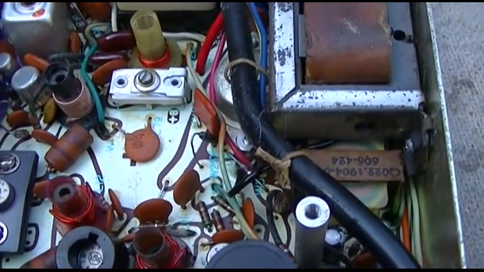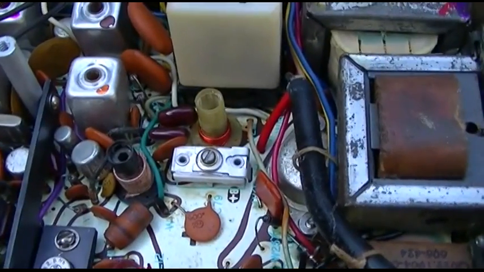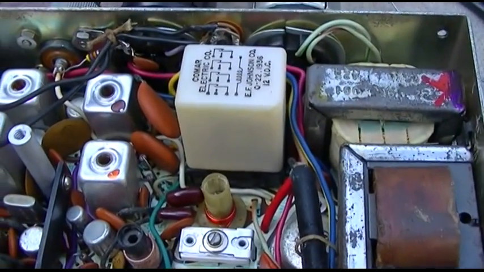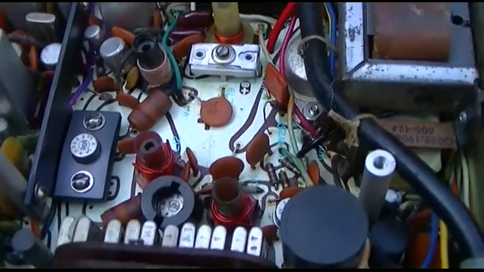So I'll let that dry for a while. I'll put the camera on the charger, and then we'll come back and we will fire it up.